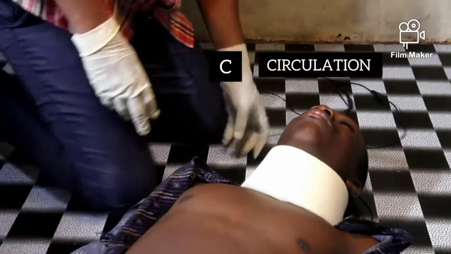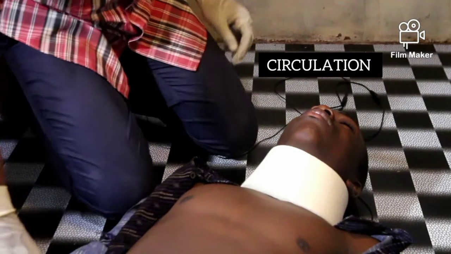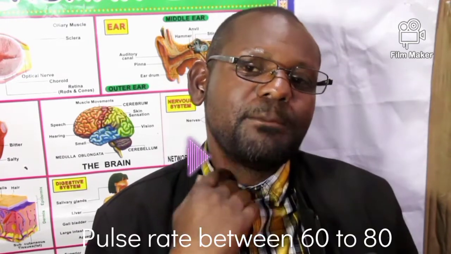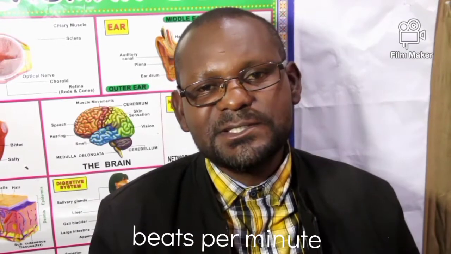C stands for circulation. Feel for the pulse on the radial artery found at the point of the wrist just below the thumb, or on the carotid artery at the point of the neck just by the side of the throat. The normal pulse rate is between 60 to 80 beats per minute.